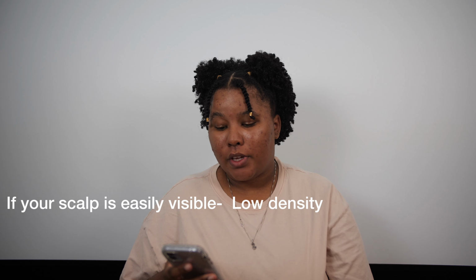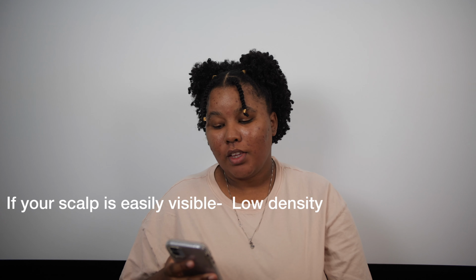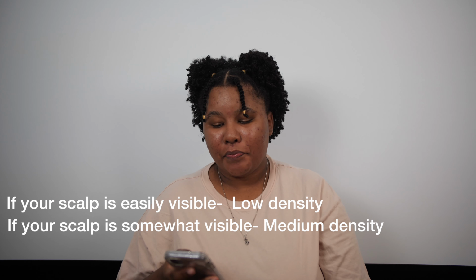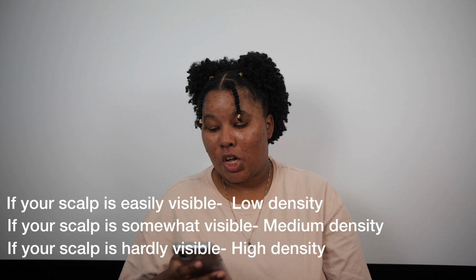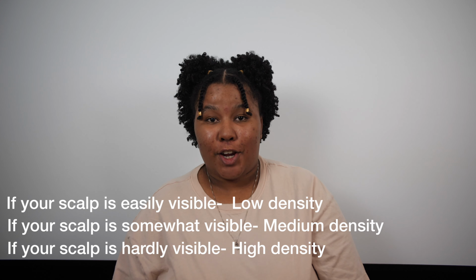So the next thing we're going to go over is how to figure out your hair density. Your hair density is just basically how much hair you have on your head. So if your scalp is easily visible, you have low density. If your scalp is somewhat visible, then you have medium density. And if your scalp is barely visible or you just can't see it at all, then you have high density. I have very high density hair.